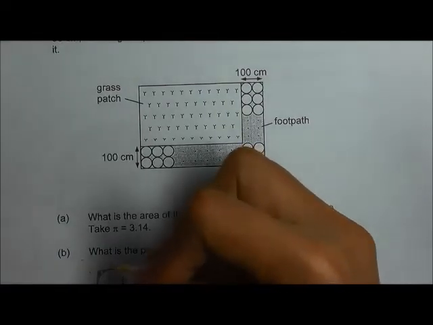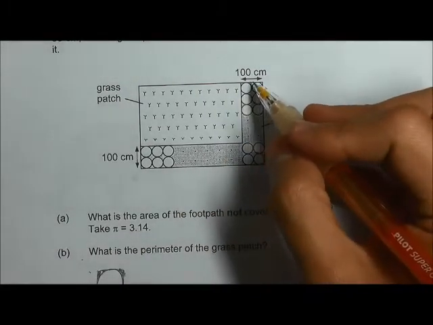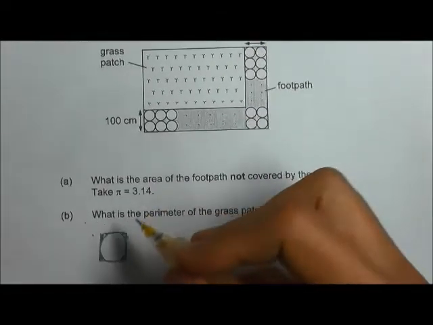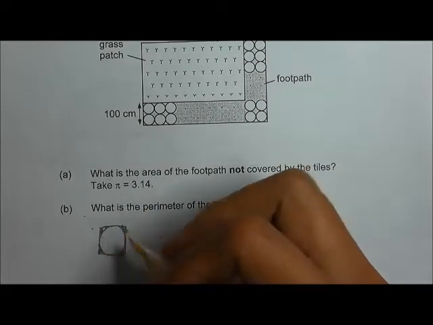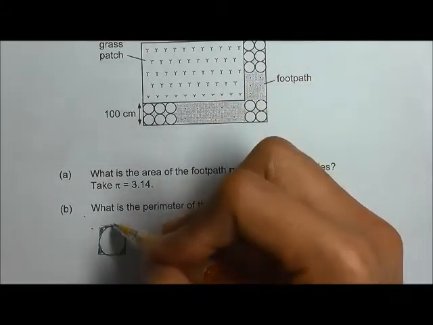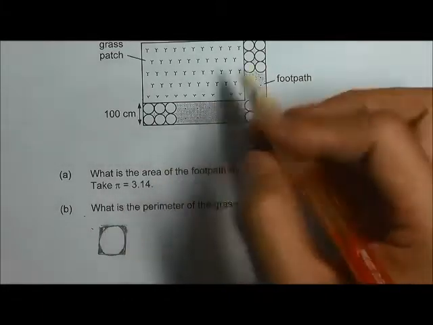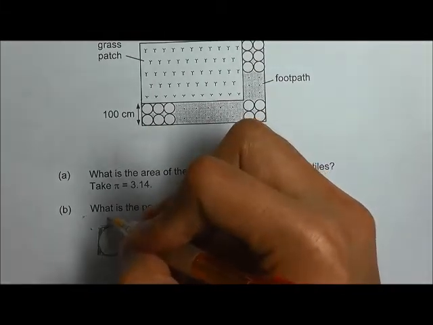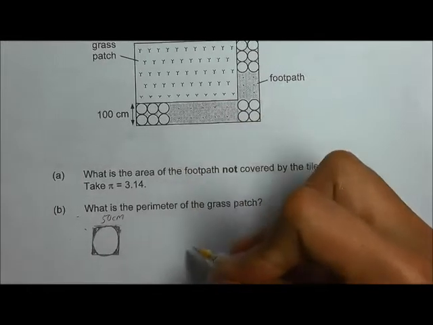Okay, first of all, we know that this length here is 100 cm. So that means the side of one square has to be 100 divided by 2. So we will have 50 cm.